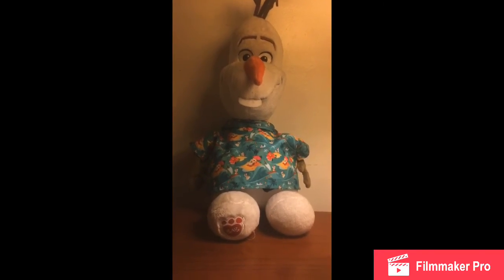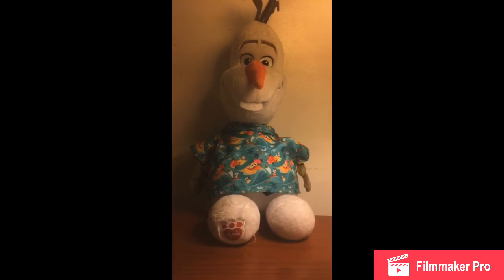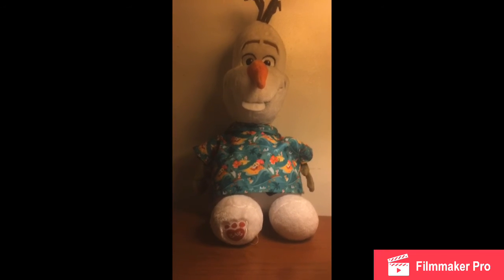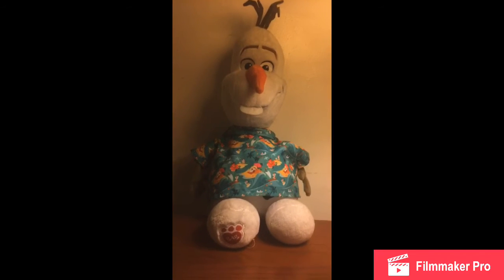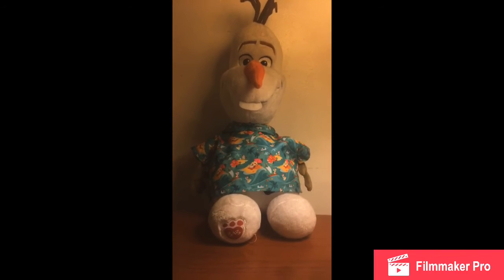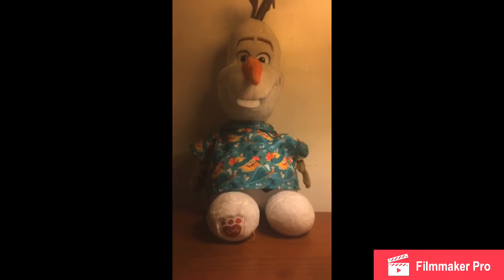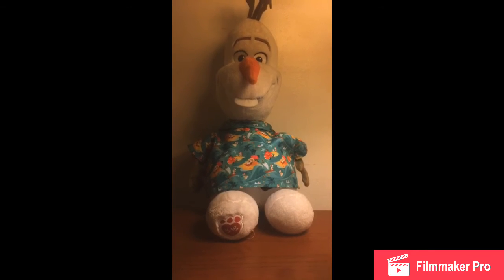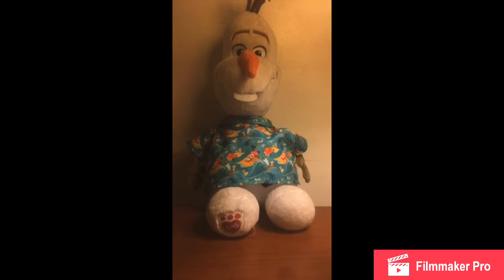So here I have one of my stuffed animals. His name is Ola. Not Olaf, his name is Ola. And I am using a really, really old light bulb that I found in my house. It's not one that we use currently. This one is the really old ones, the ones that are a lot more yellow. LED lights now are a lot brighter and they're almost white. But this particular light bulb is really cloudy and yellow.